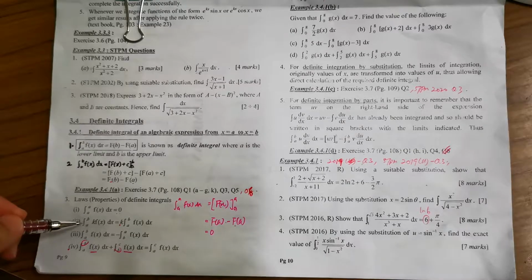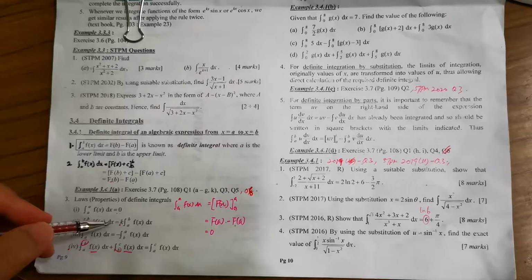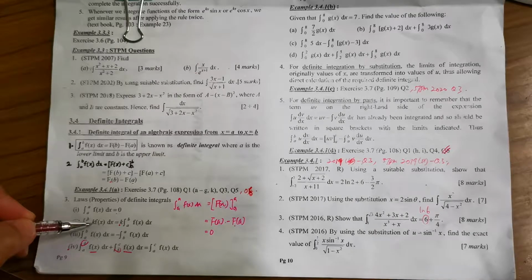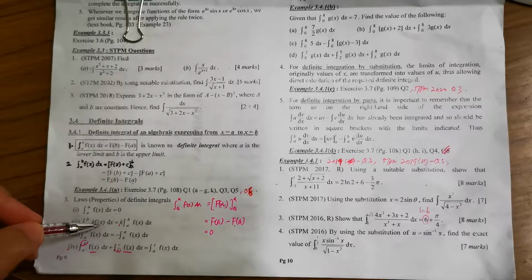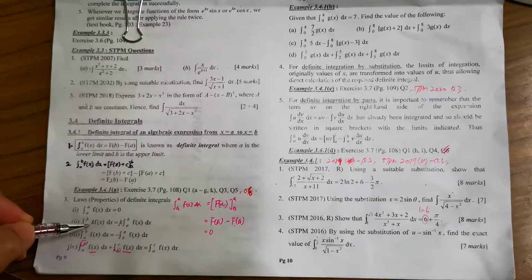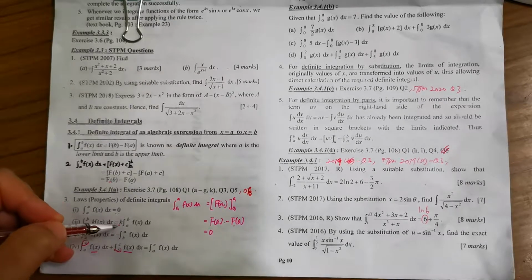The second property is you integrate k f(x) dx from a to b. This means you integrate f(x), but this function f(x) is multiplied with the constant k. So we can just put the constant k outside.